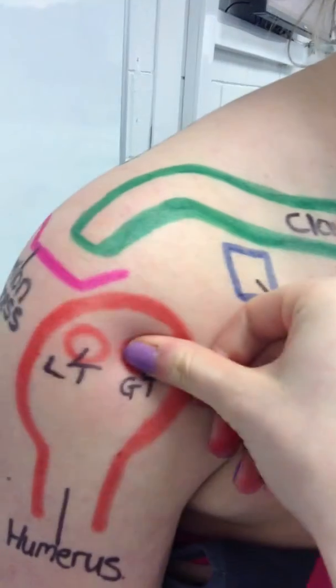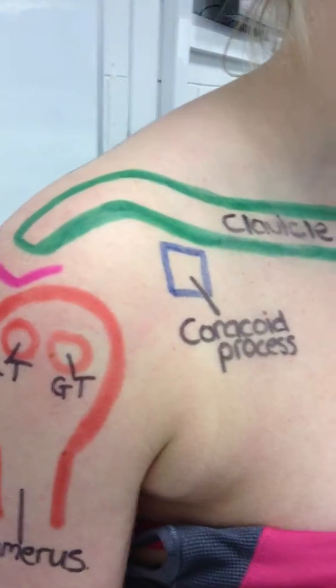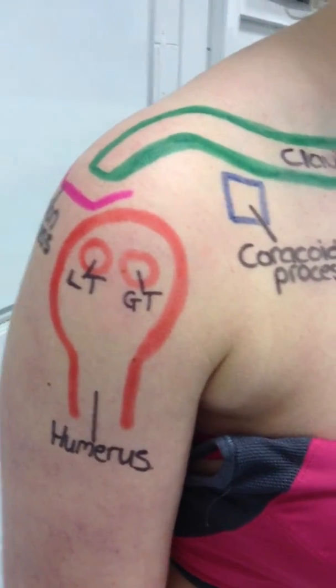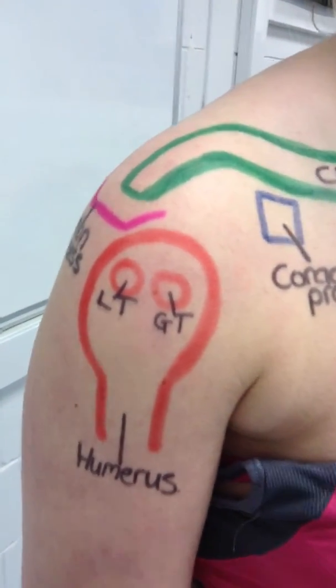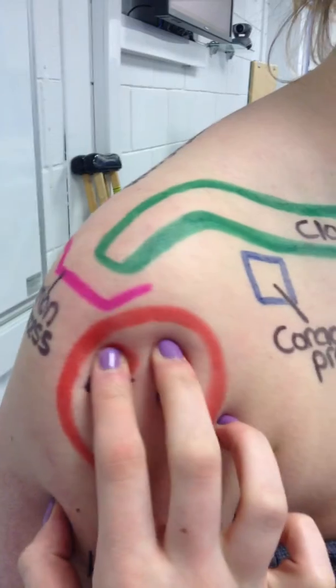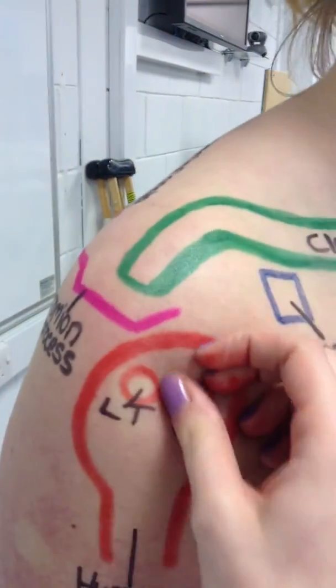Here, if we palpate it, we can feel the greater tubercle, and it is inferior to the acromion and is the attachment site of the three rotator cuff muscles. These can be quite easily palpated together, as you can feel two notches and then a ridge in between.